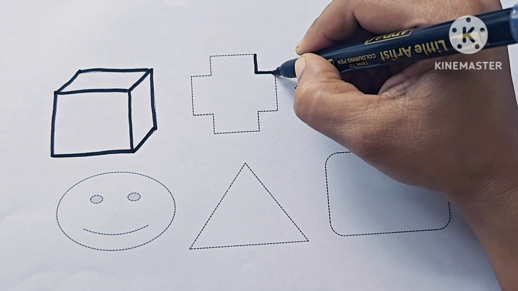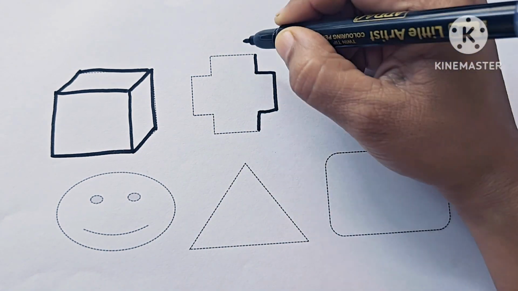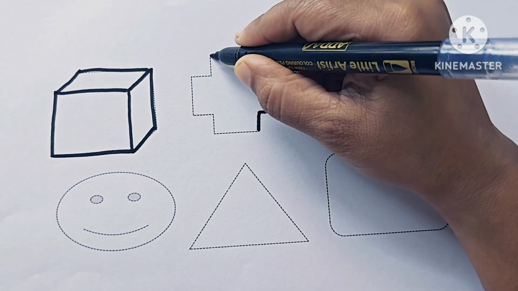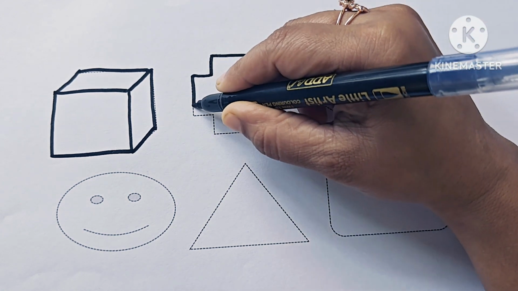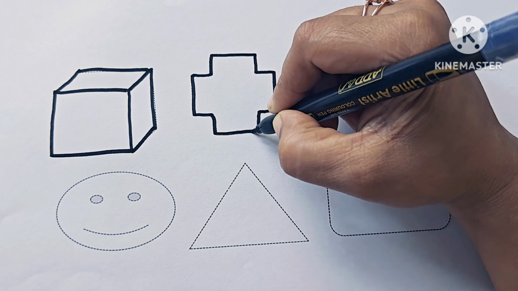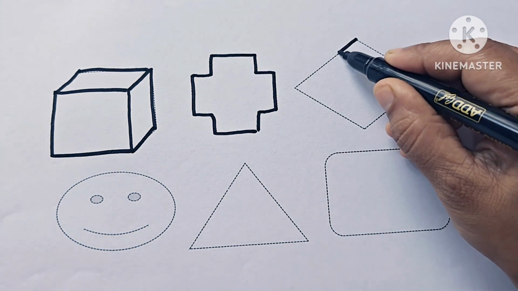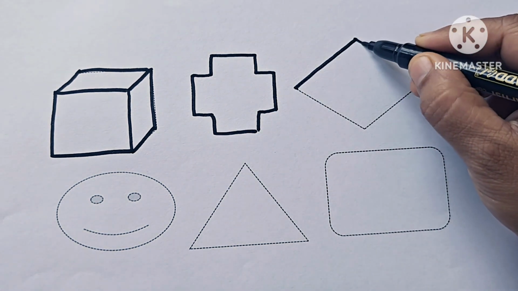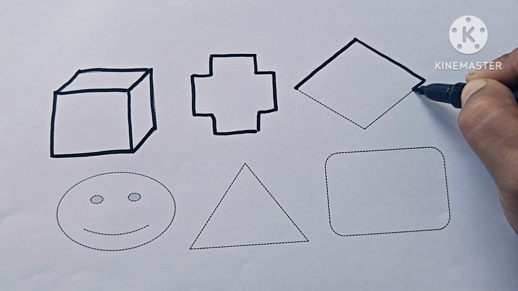This is cross. This is a symbol. It looks like an addition symbol. This is rhombus. It is also called diamond.